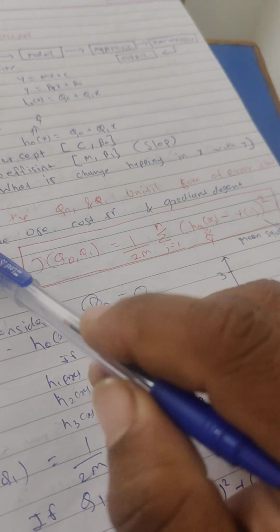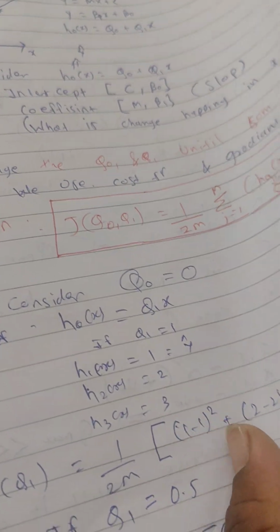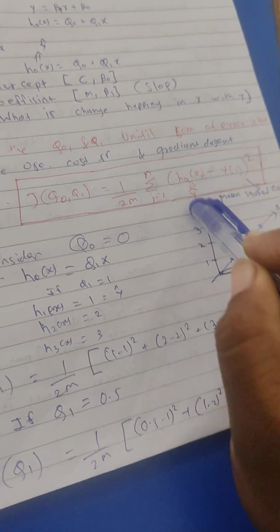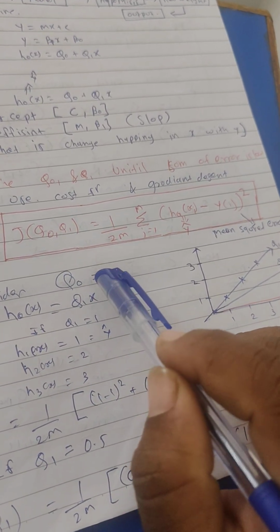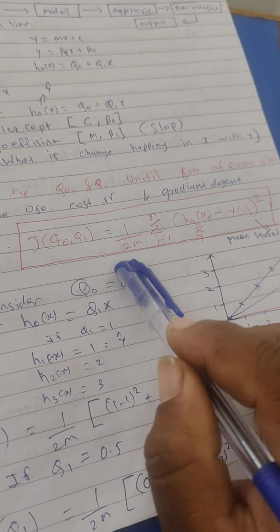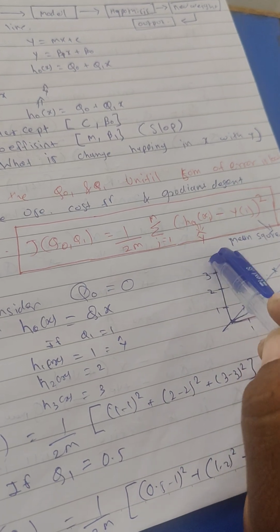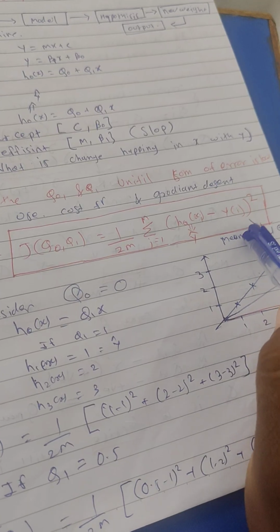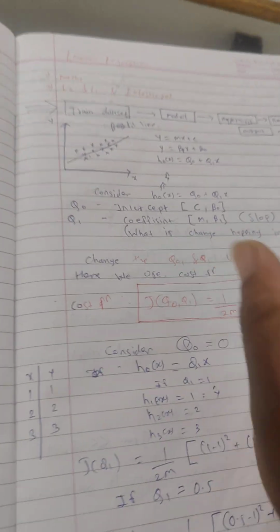So this is the cost function for this algorithm. What is the cost function? J of theta 0 comma theta 1 equals 1 divided by 2m into the summation of i equals 1 to m of the bracket h theta of x i minus y i, squared. This is the cost function of linear regression.